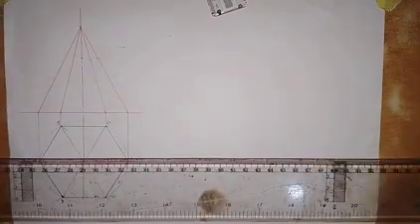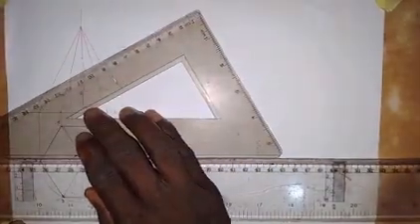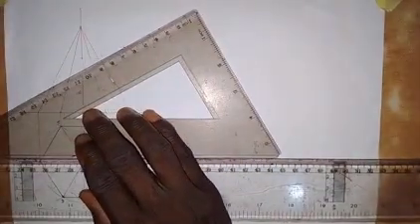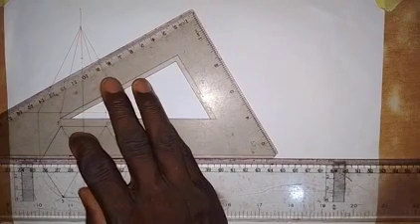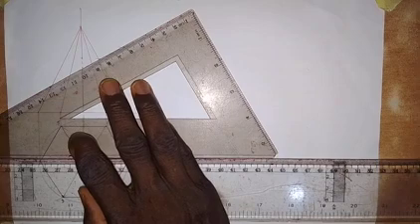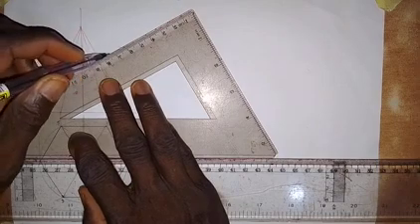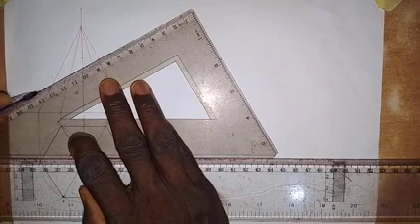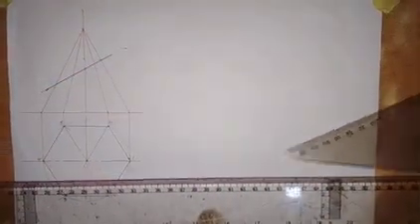And we are going to take our 30 degrees set square. The set square has broken, so 30 degrees set square, bring it to this point. Okay, then we draw the cutting plane. So the cutting plane, as you see there, is like this. It's at an angle of 30 degrees, because we make use of the 30 degrees set square.